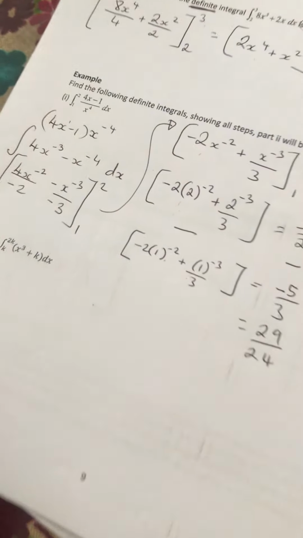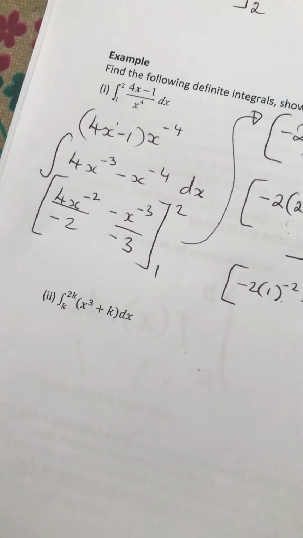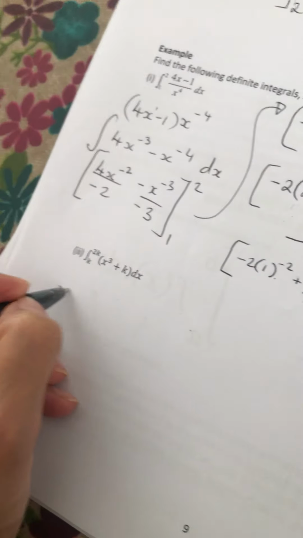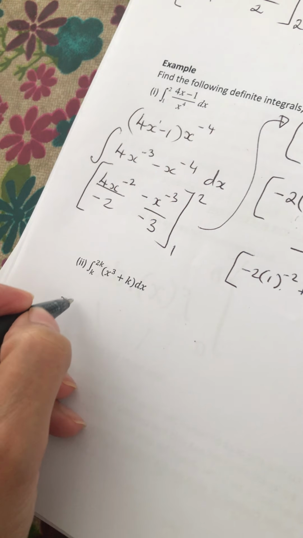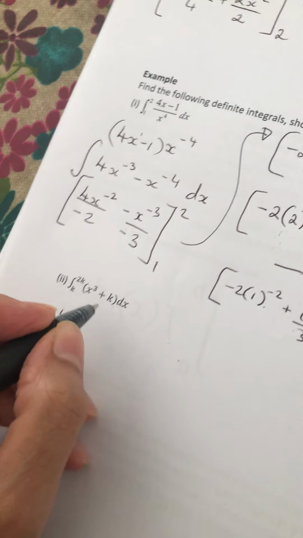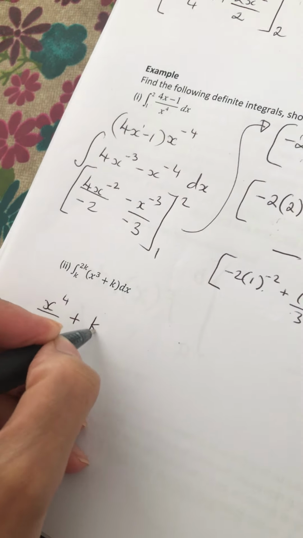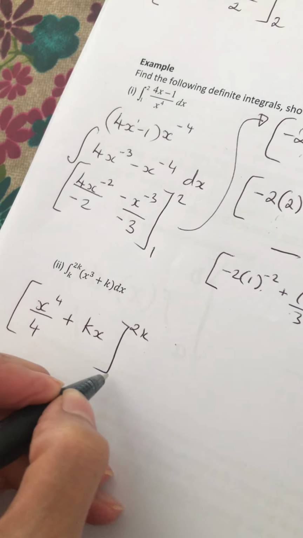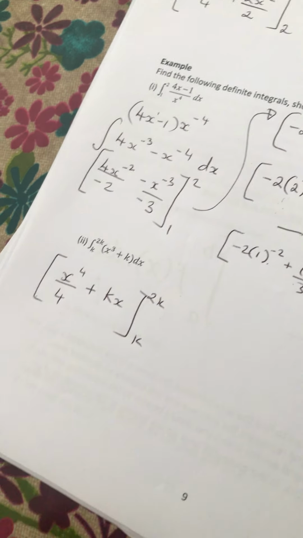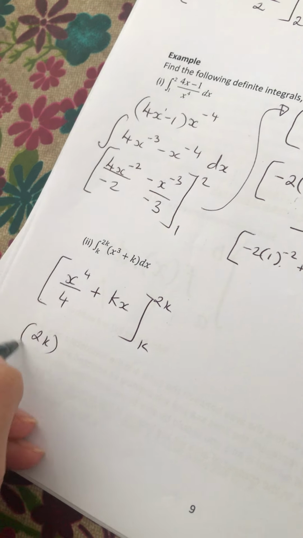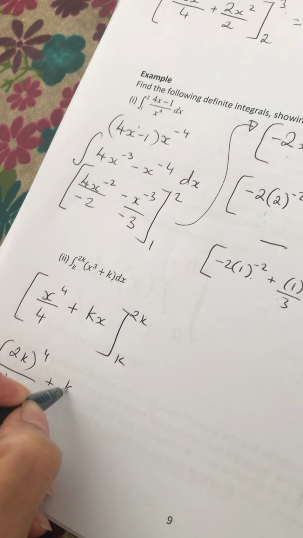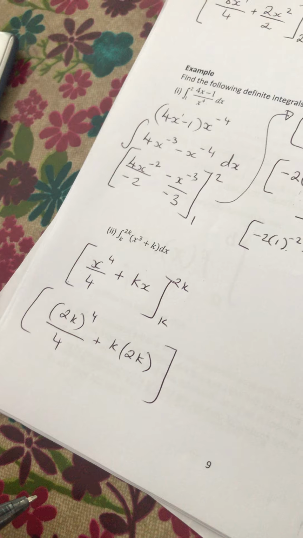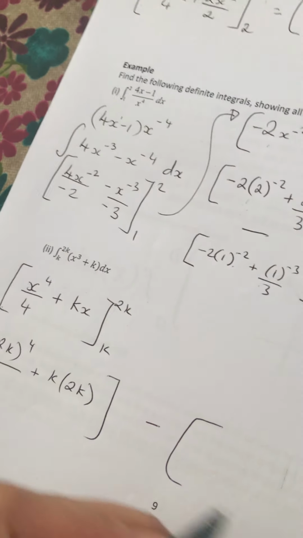Yeah, there is. Okay, so this one here, I am going to integrate just like before. So I am going to do x cubed integrated is x to the power 4 over 4. A constant integrated becomes an x term, so that's kx. Put your limits in. I'll have 2k at the top and k at the bottom. And then I'm just going to sub in my terms, so my letters into the expression. So don't overthink it. All right, sub in your top limit. Sub in your bottom limit.